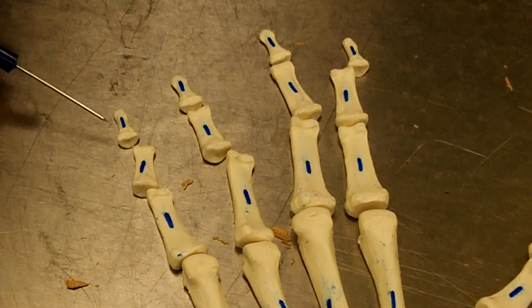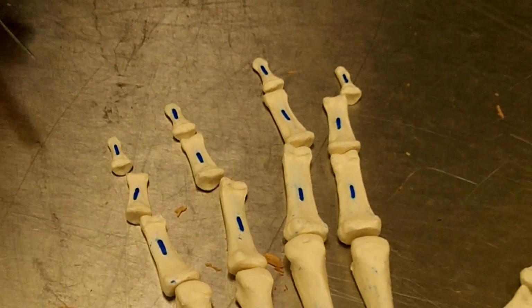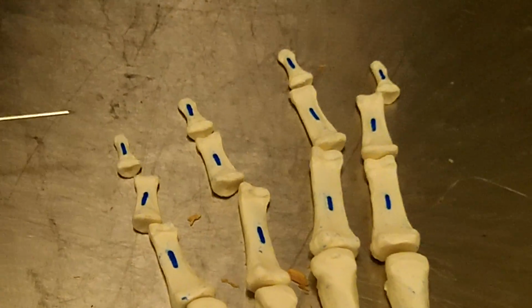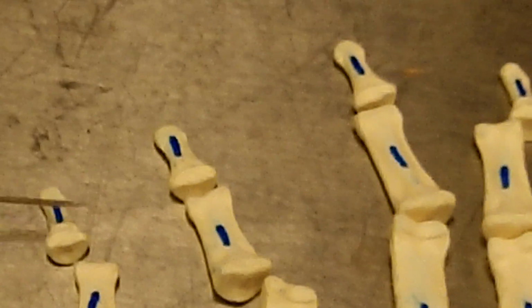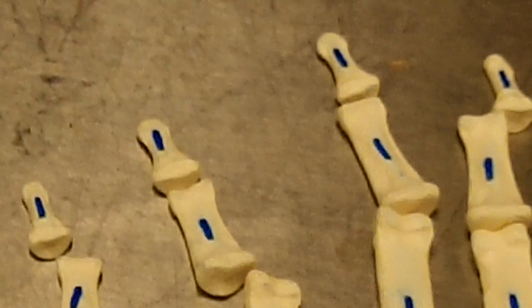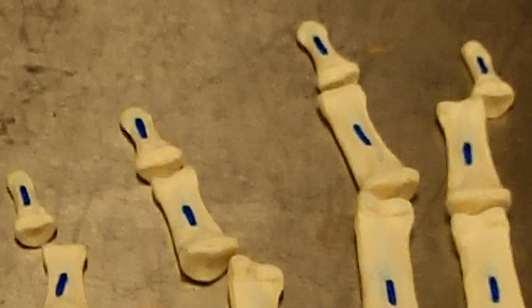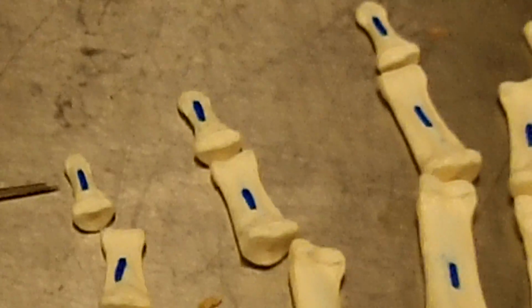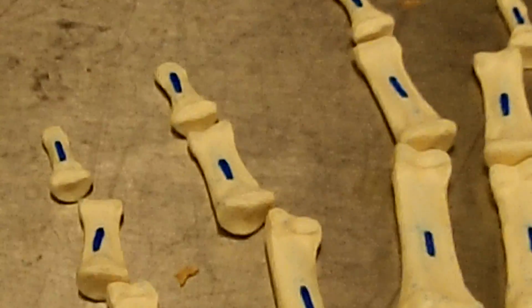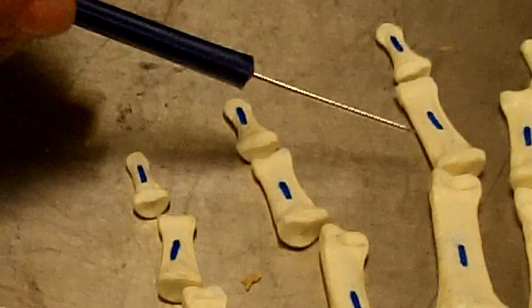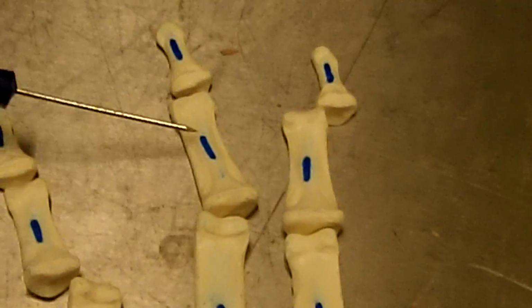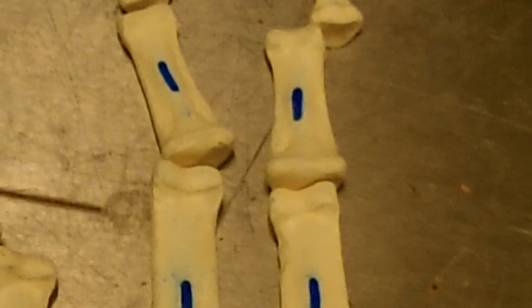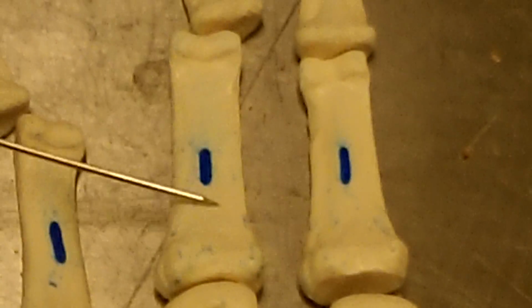Now, the distal digit, the distal phalanges, you can actually tell because of its kind of rounded tip and bulbous bottom. That's how you can distinguish that as being the distal phalanges. The middle phalanges tend to have a raised area in the middle of the phalanges, this little raised area, whereas the distal tends to be flat.